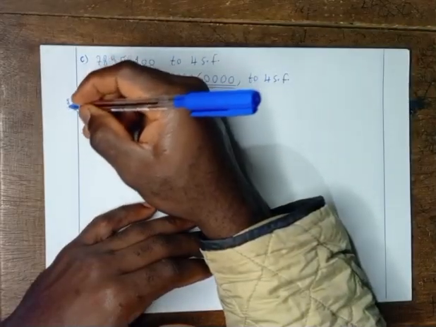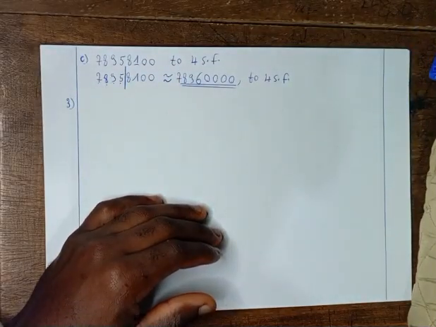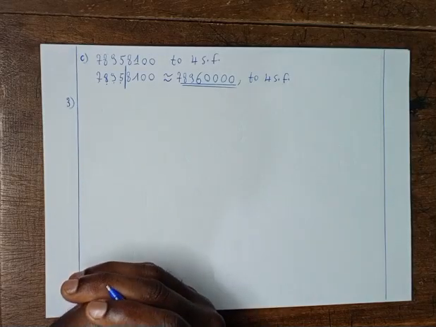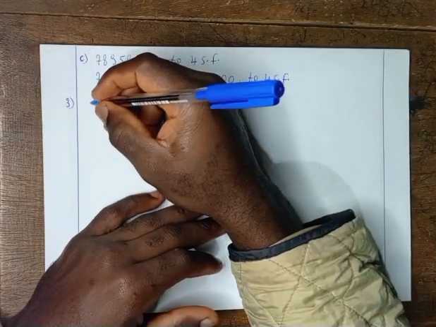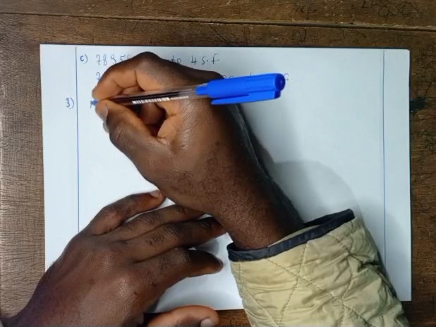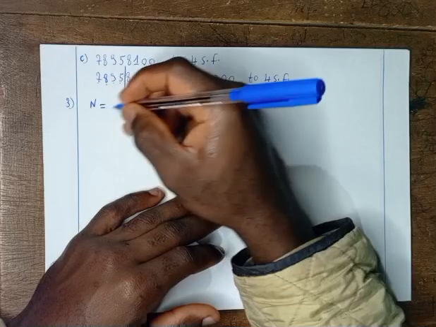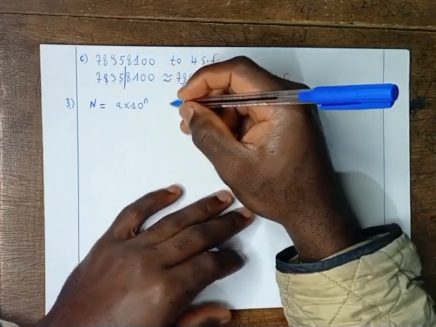Next, question 3. Question 3 says write the following numbers in standard form. Writing a number in standard form simply means we have to write a number in this form. If we are given a number n, we have to write the number n in standard form. That means we have to write the number in the form a times 10 to the power n.